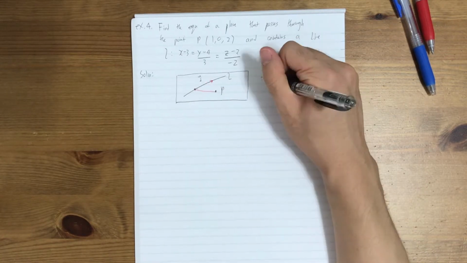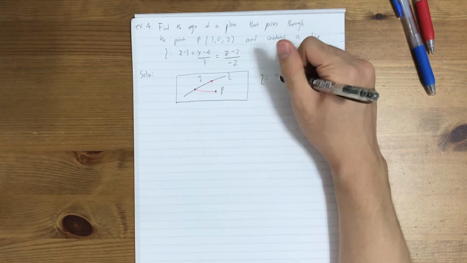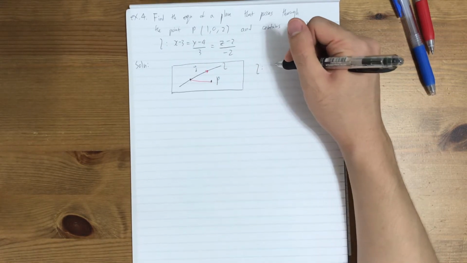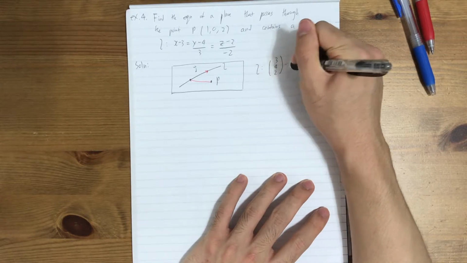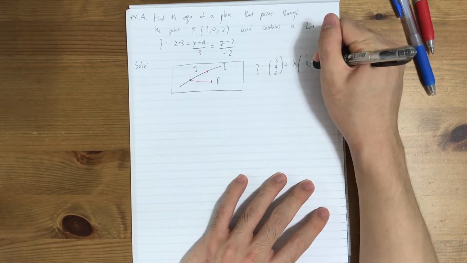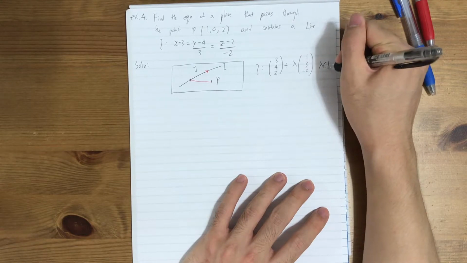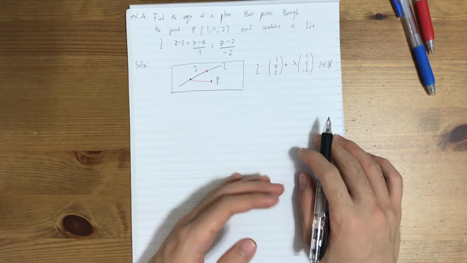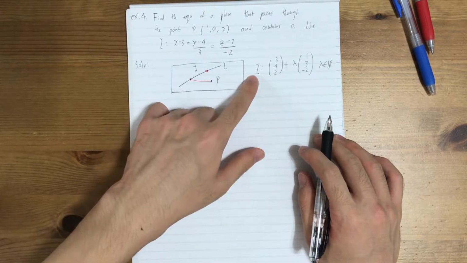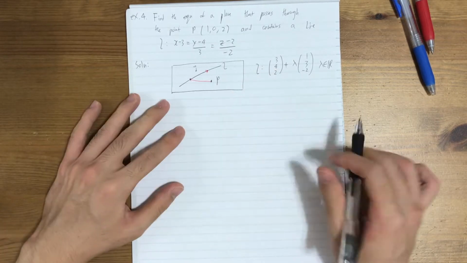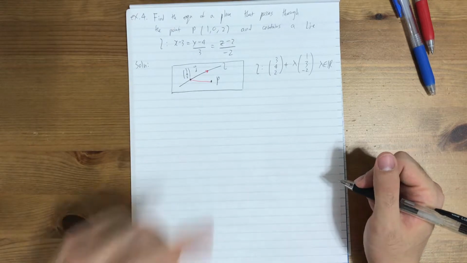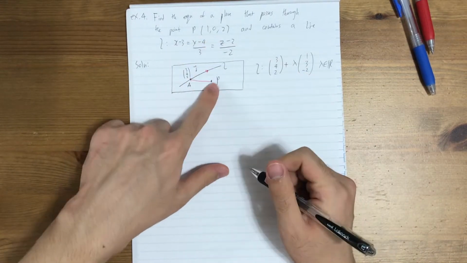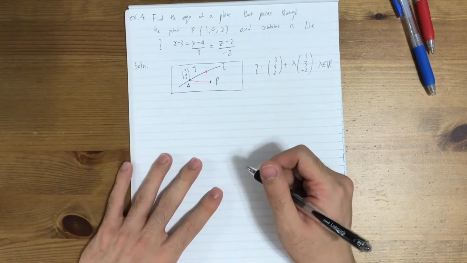So line L is in Cartesian form, but let's try to change this into vector form, which is more familiar to most of you guys. So this is the vector form. That means this line has a point 3, 4, 2. So let's call this point A, 3, 4, 2 then. Then that means we can use this AP or PA, doesn't really matter.